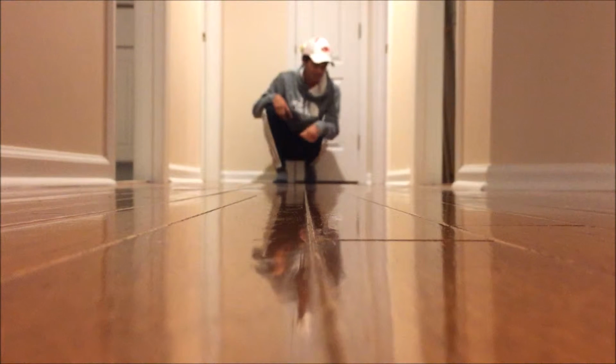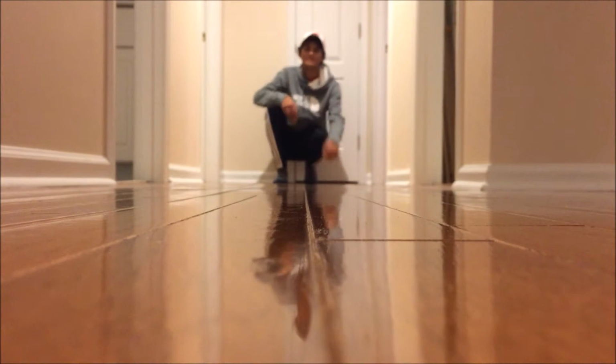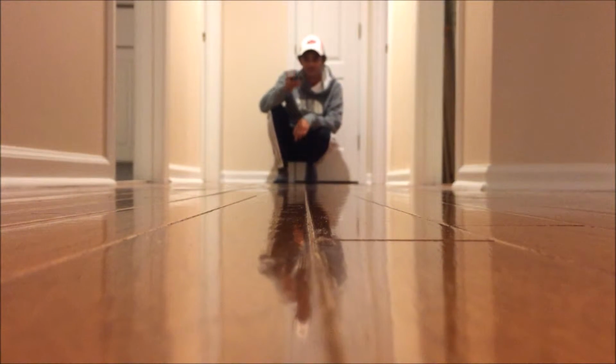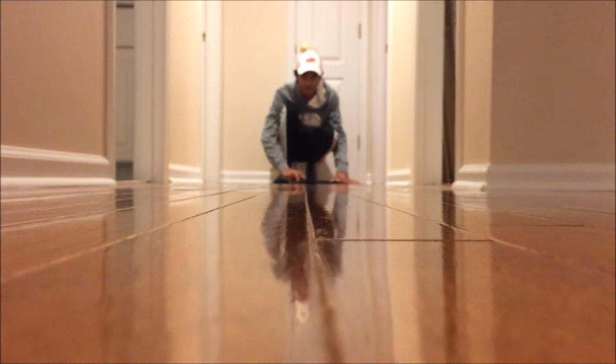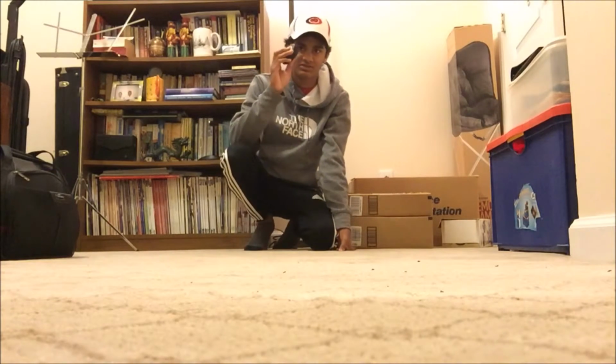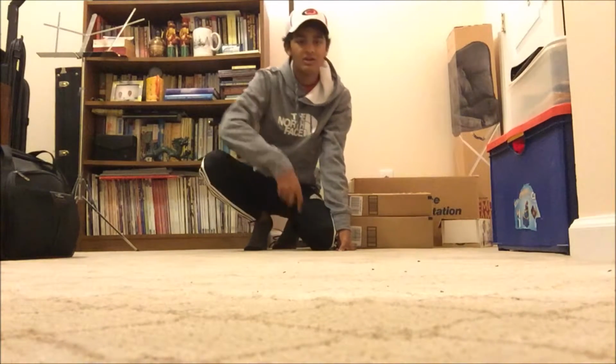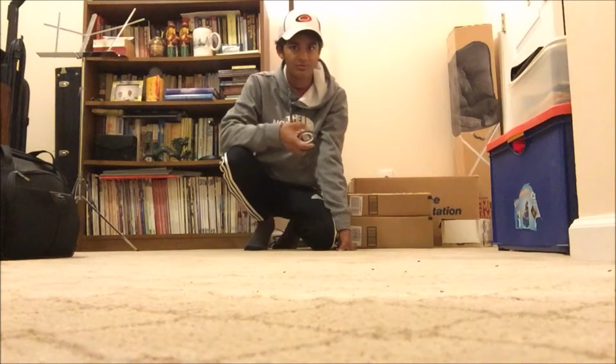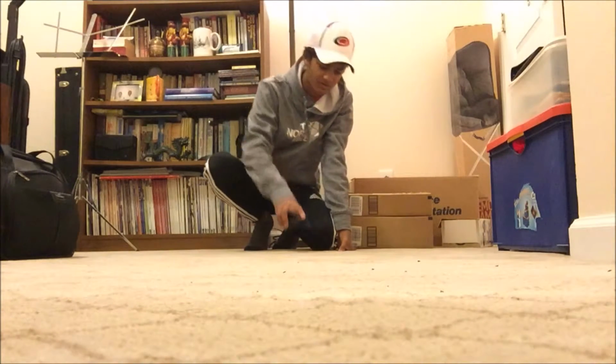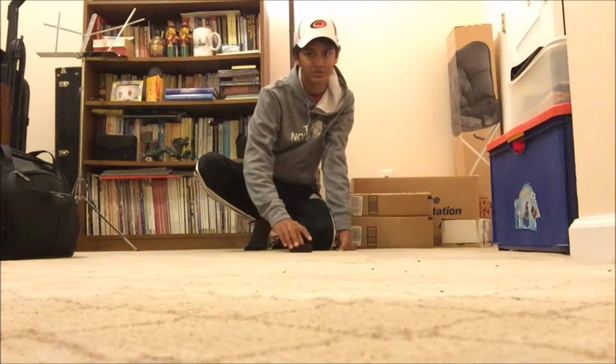So the friction between this hardwood floor and this hockey puck is fairly low. So if I were to throw this puck, the puck would keep going. So the friction between the same hockey puck and this carpet is going to be a lot higher than it was on the hardwood floor. So if I were to throw this puck on the carpet, it won't travel nearly as far.